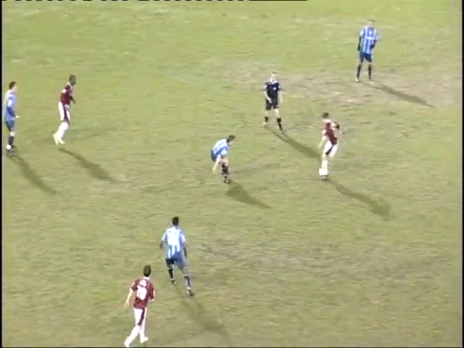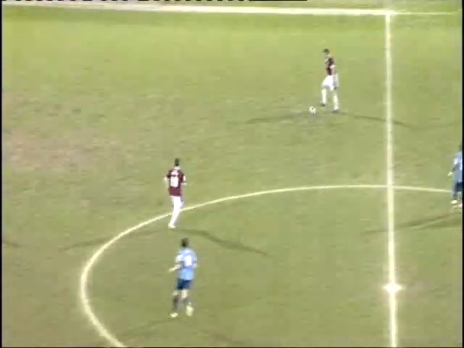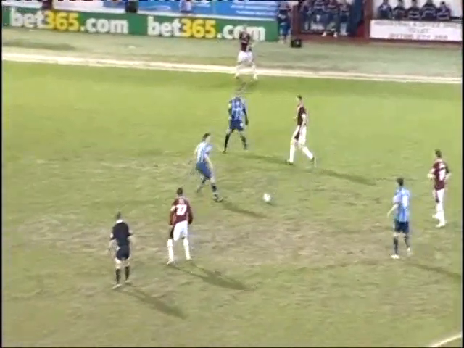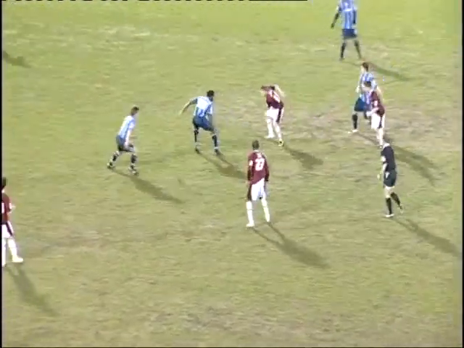Blake trying to feed Cole. It was close. James O'Connor flicks on for Alan Mahon. Here's Alexander. Burnley perhaps started the brighter of the two. No real chances, though, created as yet. Here's Cole. He'll come away from the front line to try and collect possession. Cut out here by Mahon.